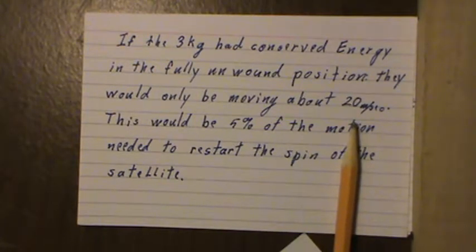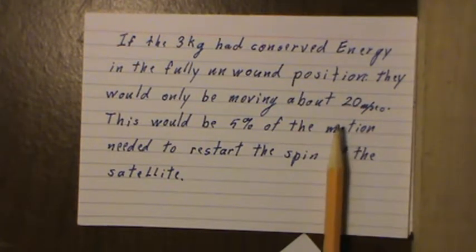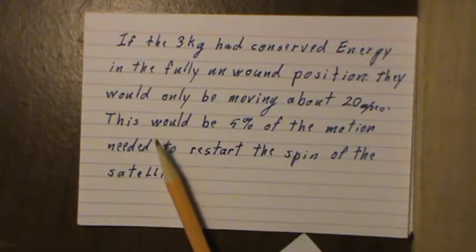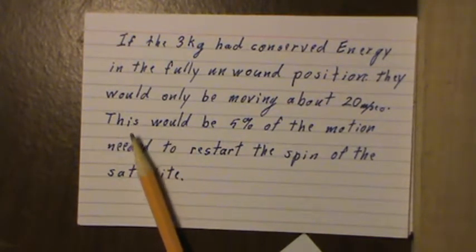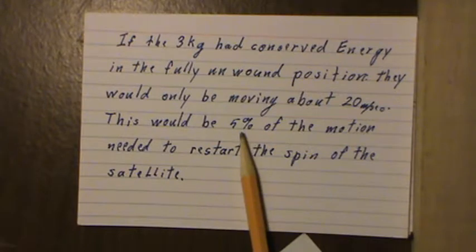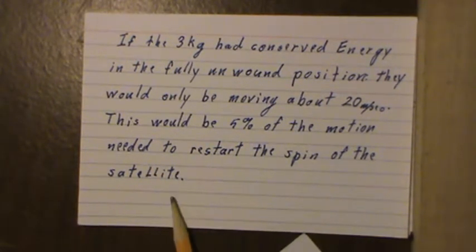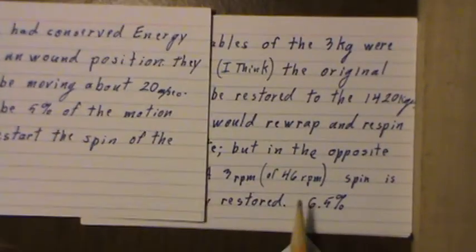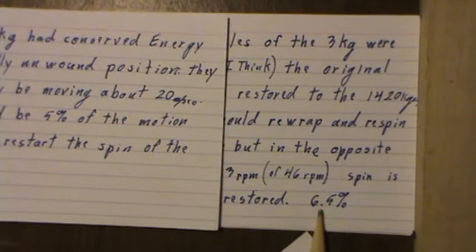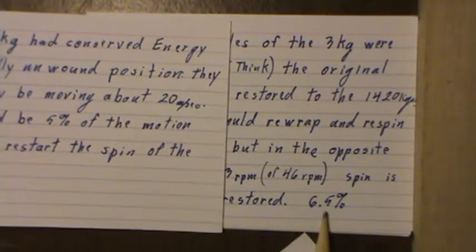If I remember correctly, that's less than what a high school baseball player can throw a baseball. That's pretty slow. This would be only about 5% of the motion needed to restart the spin of the satellite. And they've already shown that there is more than that available, because this was just an accidental backspin.